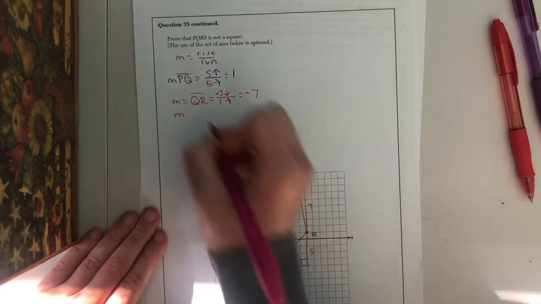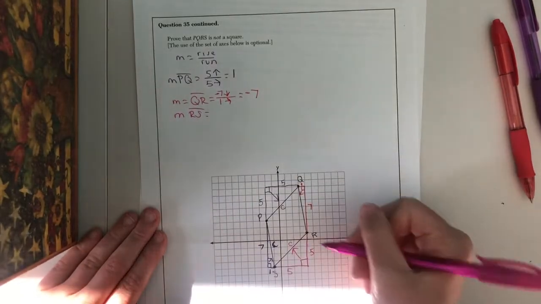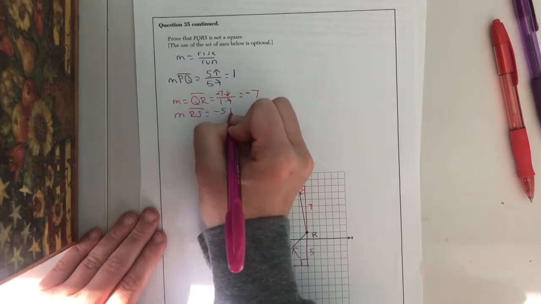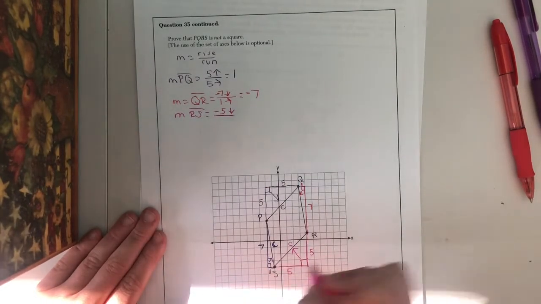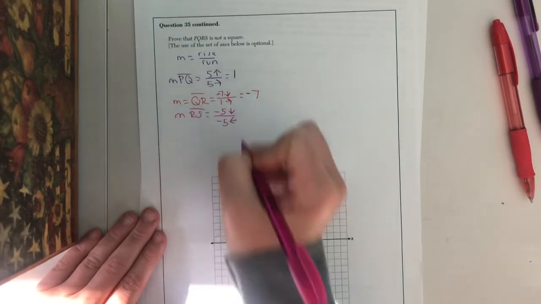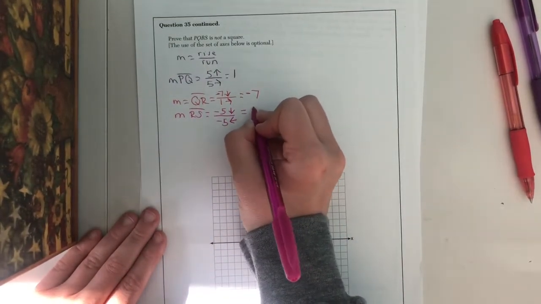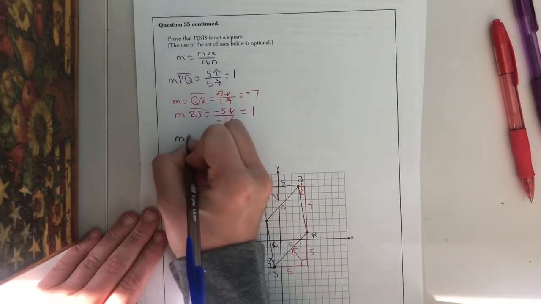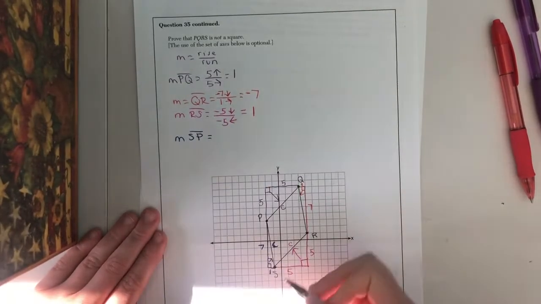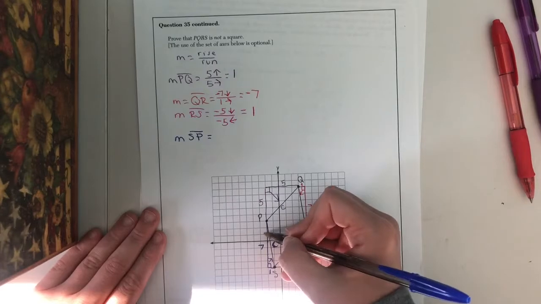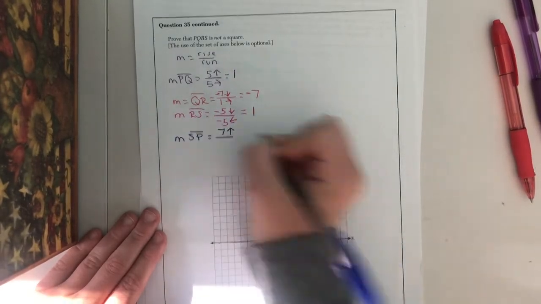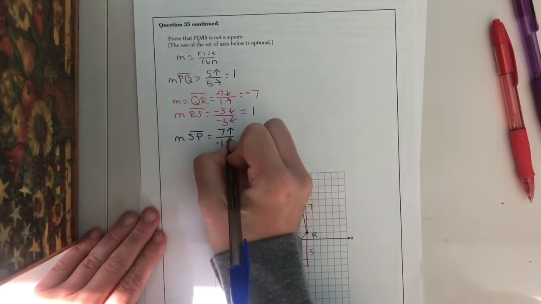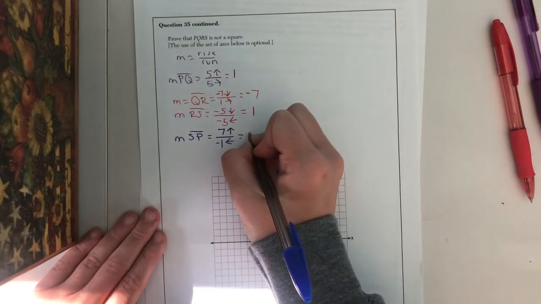So the slope of RS is equal to, so we're not rising, we're falling. So I'm falling 5, so that's -5. I'm going down. And I'm going to the left, -5. So going to the left is a negative. -5 divided by -5 gives me 1. And lastly, the slope of SP. So I'm rising 7. Here's my number 7. So I'm going up 7. And I'm going to the left, -1 though. 7 divided by -1 gives me -7.